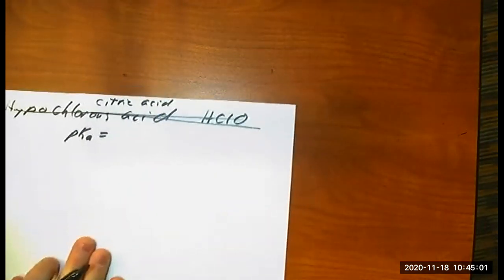Citric acid is, now that's a polyprotic. Do we want to do a polyprotic? I don't think we want to do a polyprotic. I'm not going to have you do a titration with the polyprotic acid. I'm sorry, I should have prepared one already. We will do lactic acid.